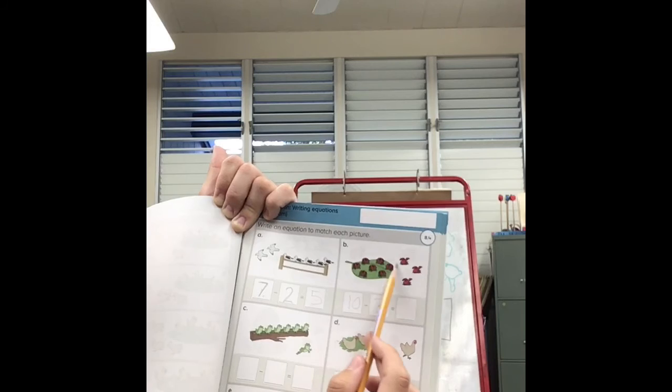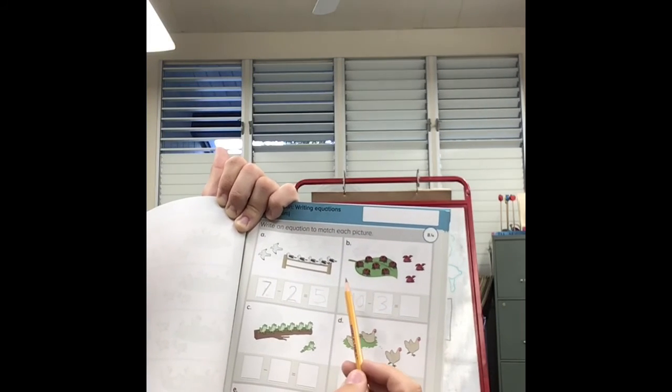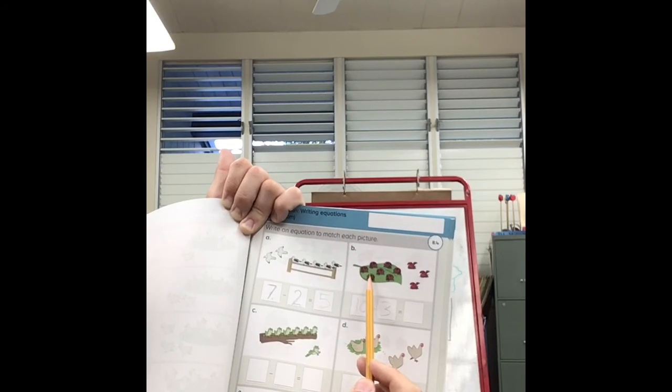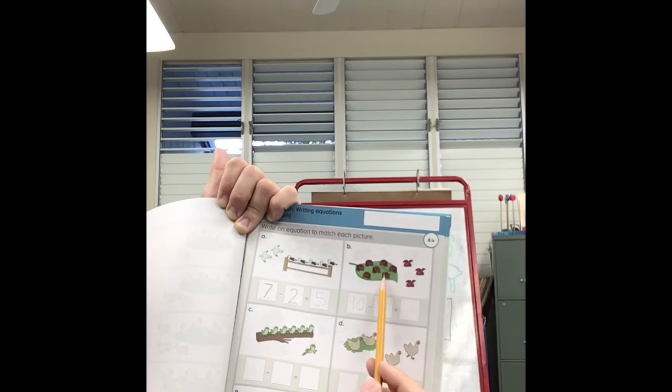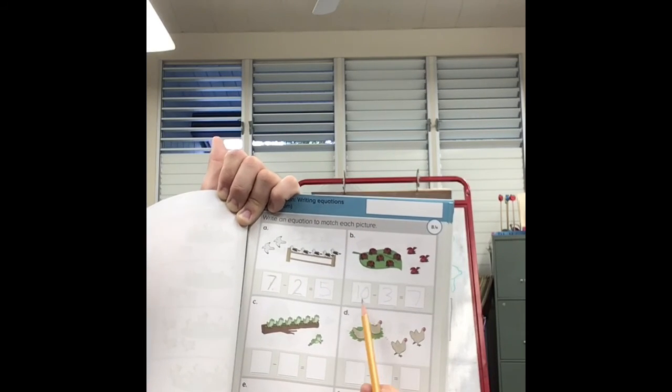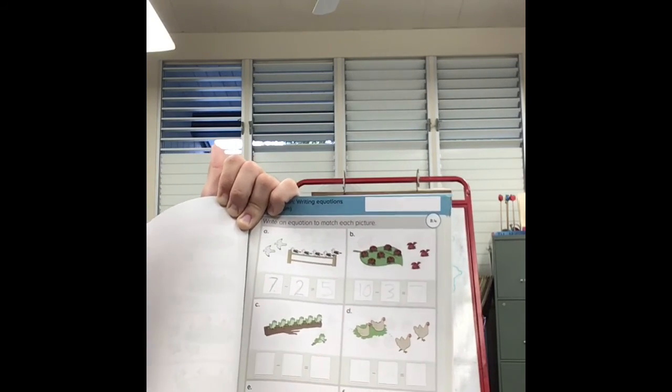Our blank is going to be all the ladybugs that are still hanging out. The ones on the leaves, we count those next, and that'll be our answer here. 1, 2, 3, 4, 5, 6, 7. So now our problem that we created is 10 minus 3 equals 7.